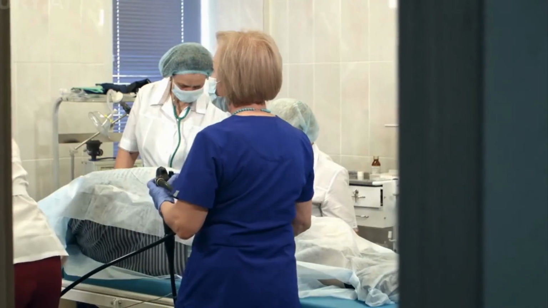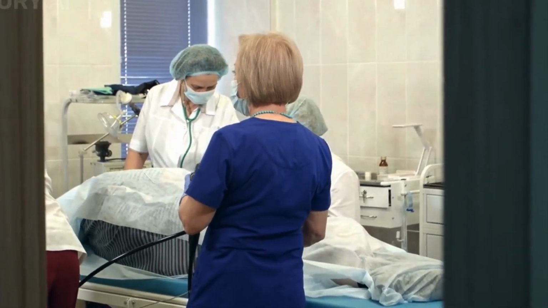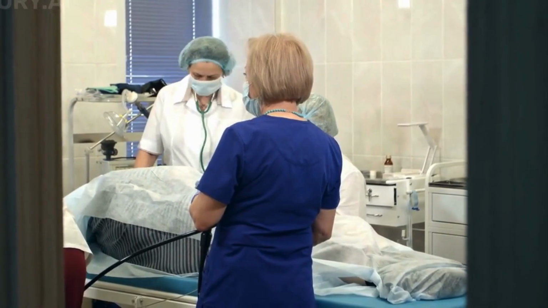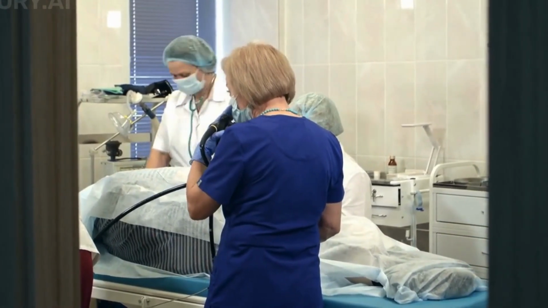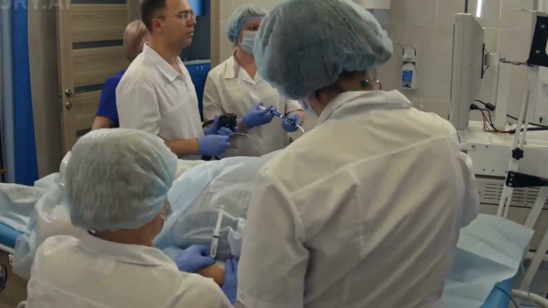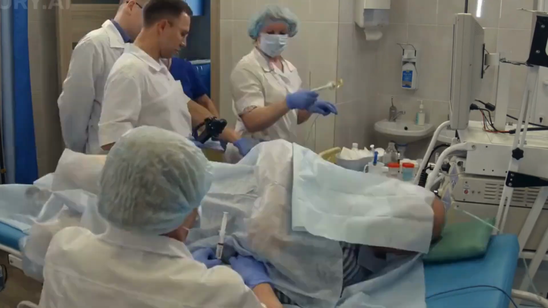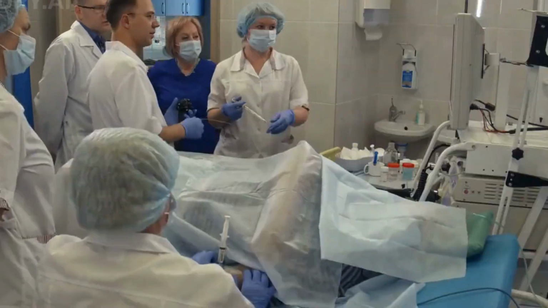Endoscopic procedures have revolutionized modern medicine by offering minimally invasive techniques to diagnose and treat various conditions. These procedures involve using an endoscope, a flexible tube with a camera and light attached, to visualize internal organs and tissues. Let's delve into the indications, types, process, risks, and potential complications associated with endoscopic procedures.